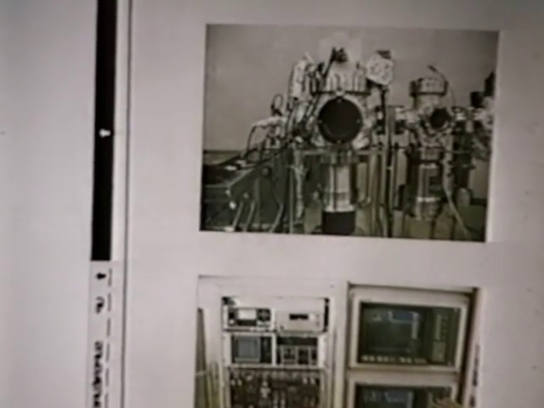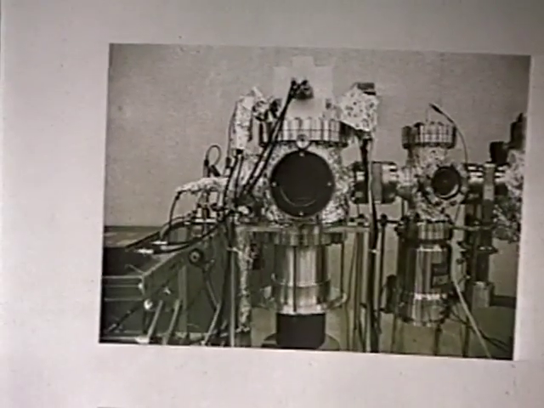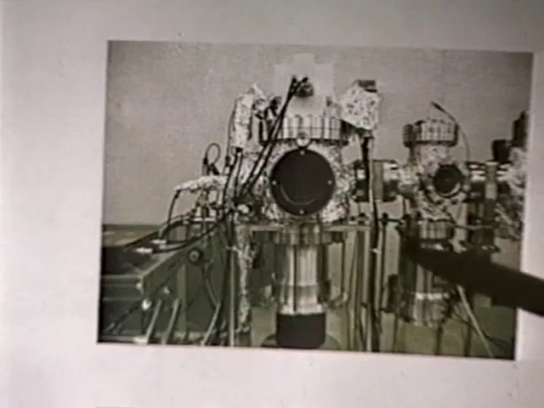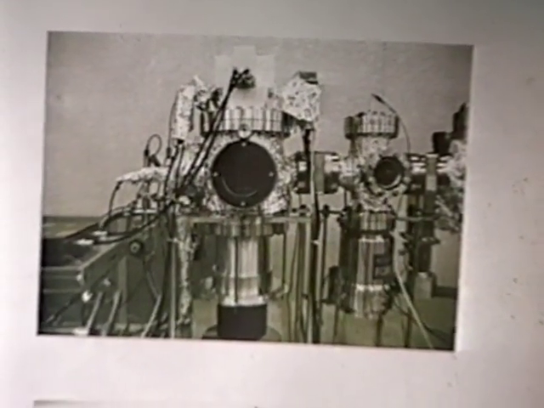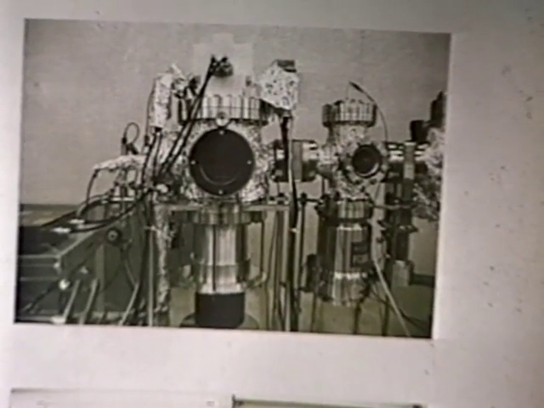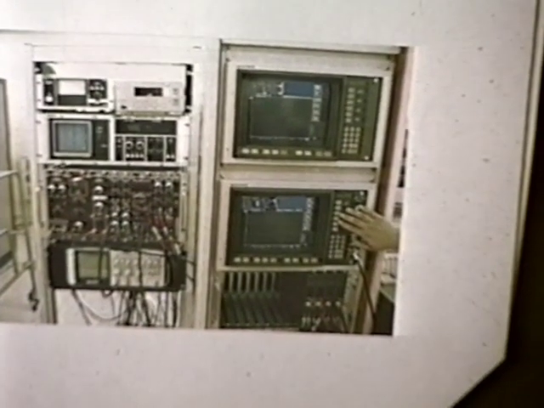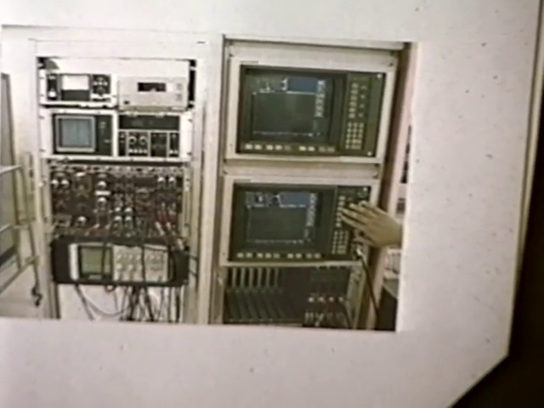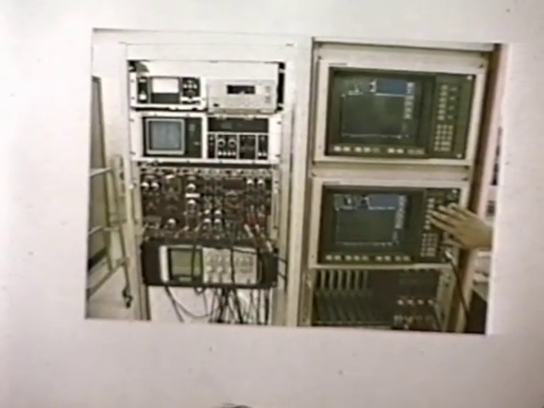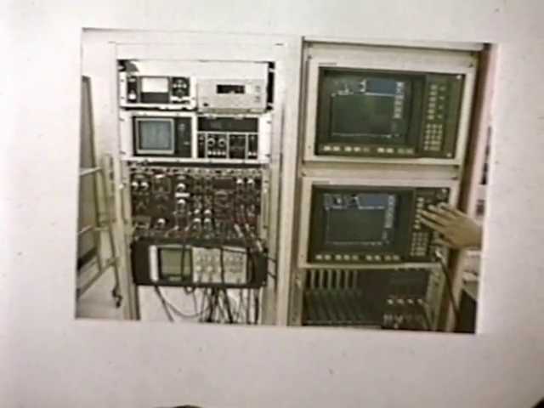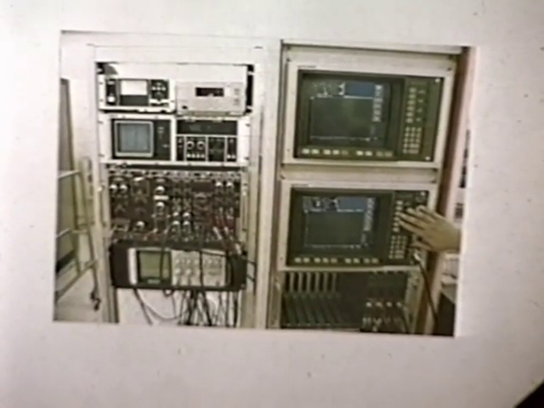These are photos of our experimental system. This is a vacuum chamber with the detectors. And here is a measuring system for nuclear counting and spectroscopy. These apparatus are located in a clean room where temperature and humidity are always controlled at a constant level. Let us move on to the experimental results.